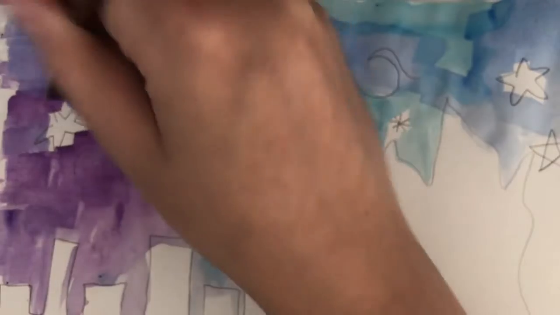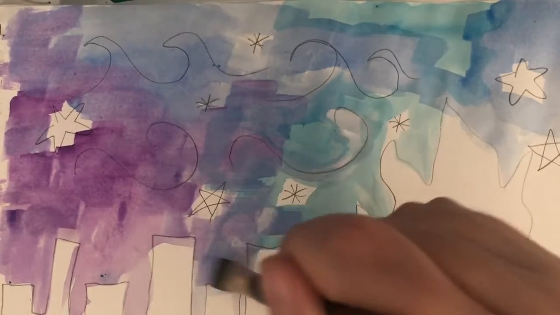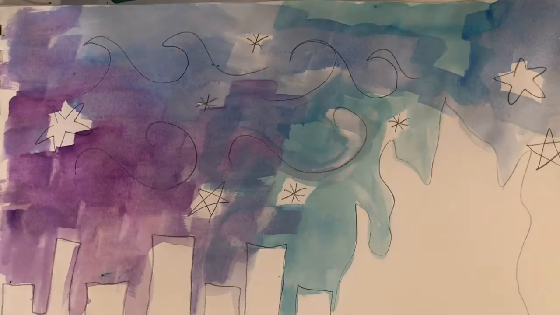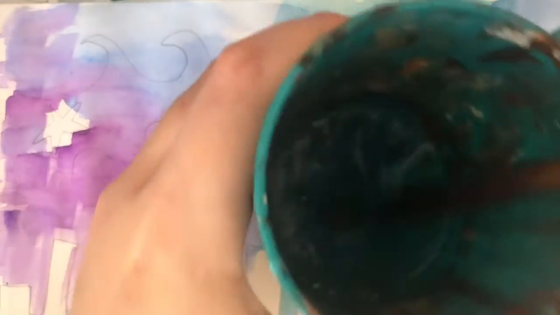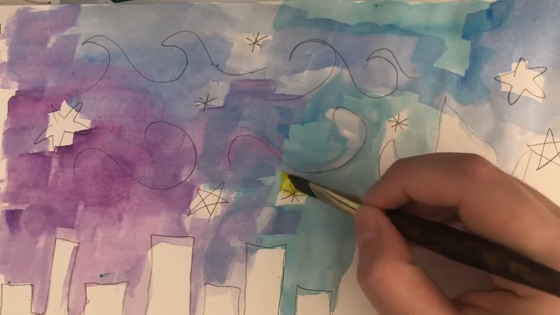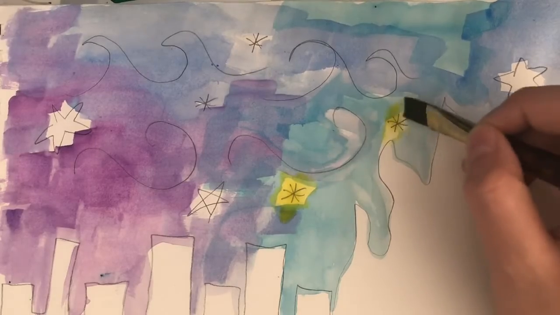So now that I got the basics of that sky down, I'm gonna go back so I can see what I can do for my stars and my swirls. So for my stars here, I'm gonna really make sure that I get all of the paint out of my water here. And I'm gonna dip into my yellow because I said that I really liked that yellow. And I'm just gonna kind of go around there. And if it's kind of messy, I'm okay with that, right?